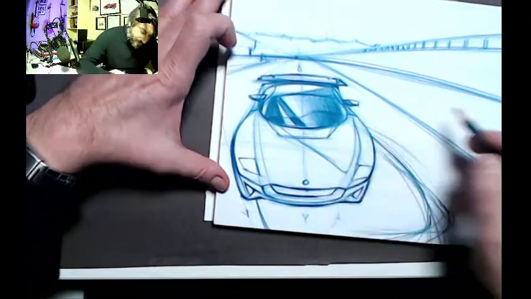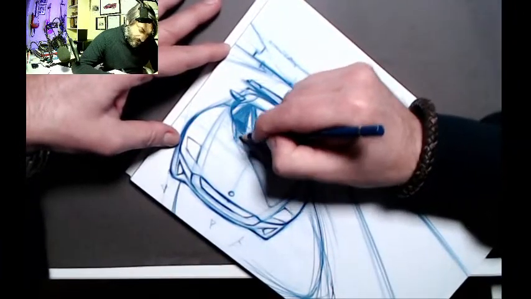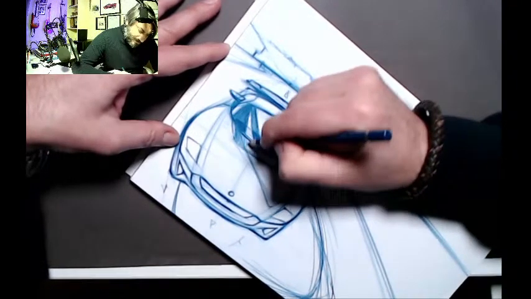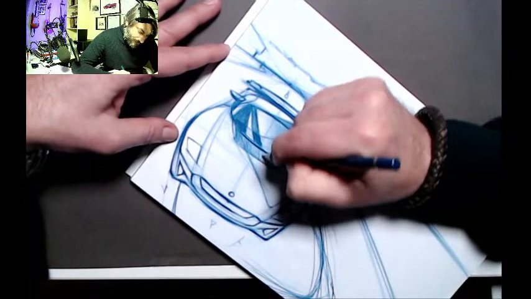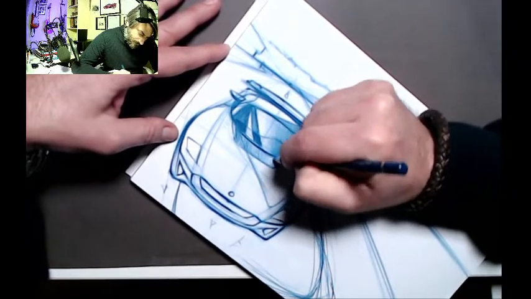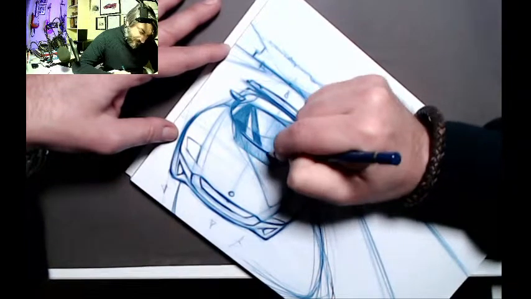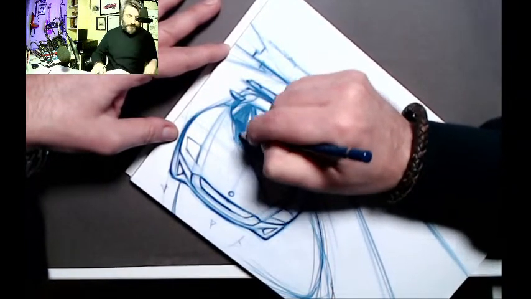So let's do it, because here we have to put a texture. So first of all, we know that this part inside that goes inside the hood, it's not body paint, it's dark. So maybe it's a fiber, carbon fiber, whatever, those type of materials.